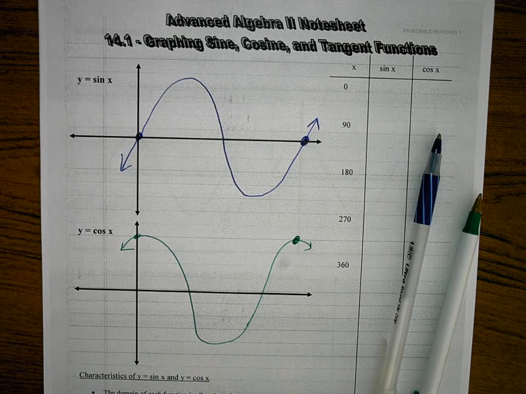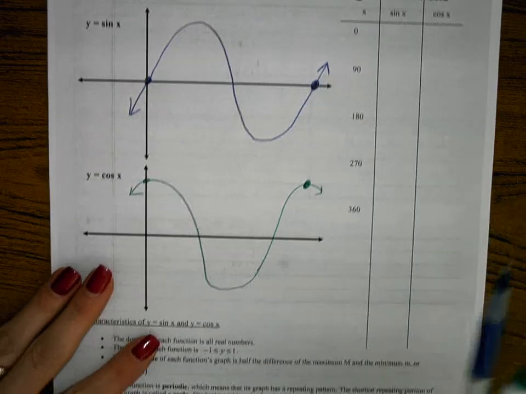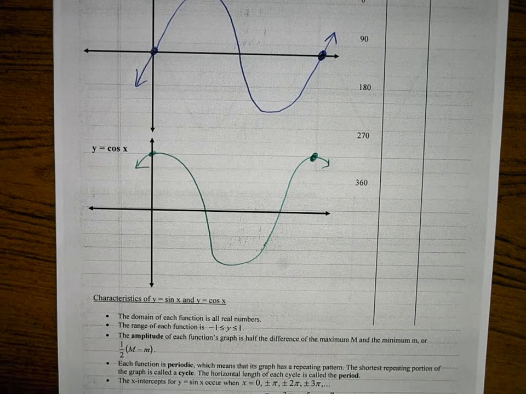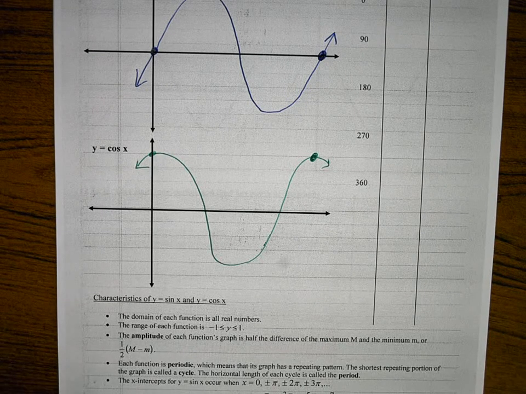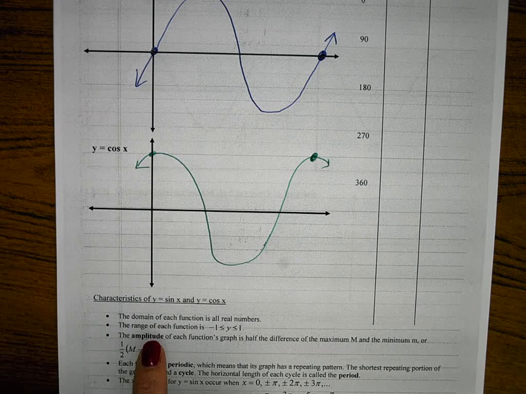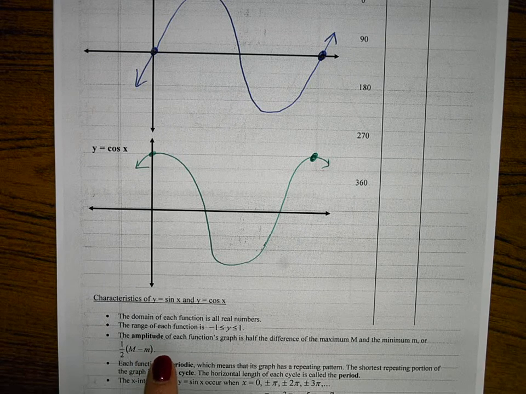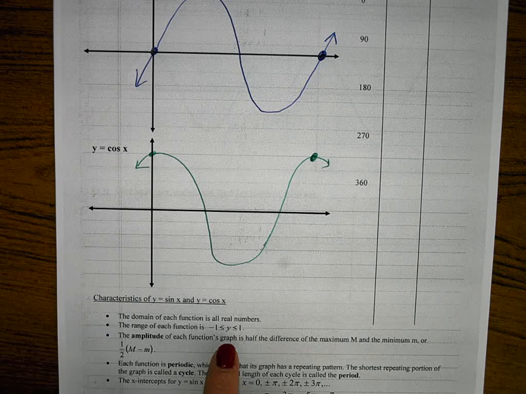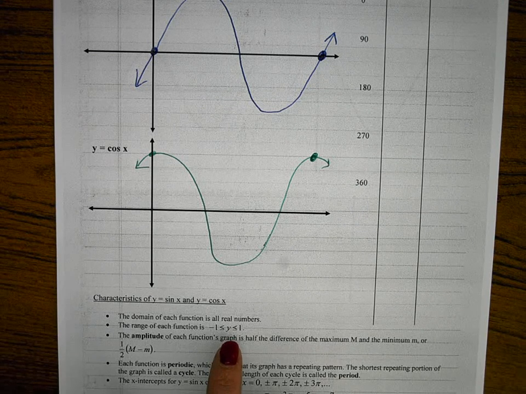Now, some characteristics of these graphs, some things we need to look at. So first of all, domain for sine and cosine, all real numbers. I can pick any angle I want. It's a beautiful thing. My range, I know that sine and cosine have to be between -1 and +1, so my range for sine of x and cosine of x is -1 is less than or equal to y, which is less than or equal to 1.